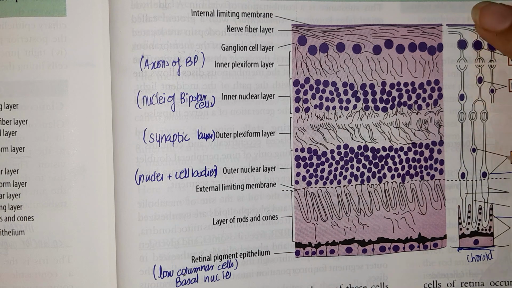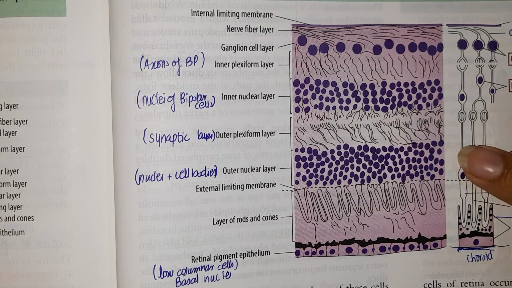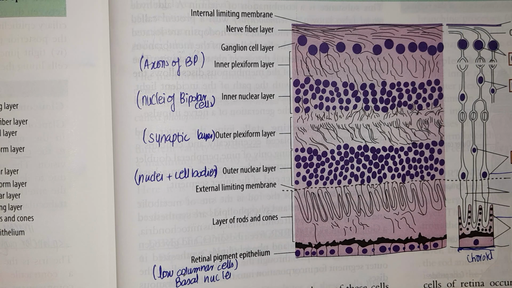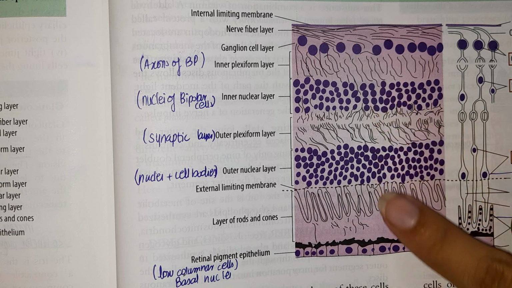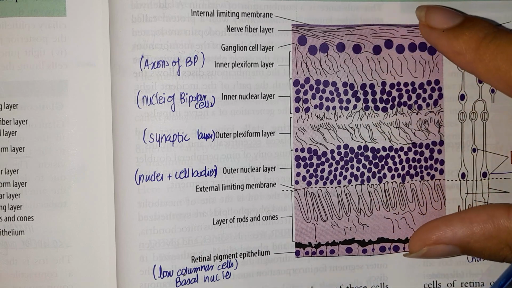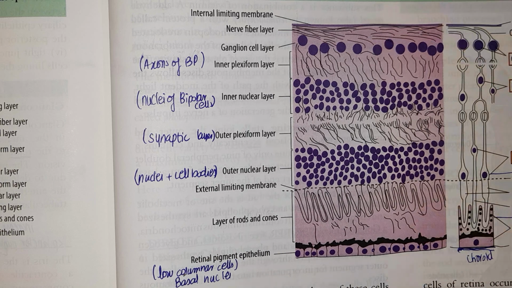From here, we begin with the neuronal layer cells. Firstly, you need to know how many cell types are present in this layer. First are the rods and cones, then the second cells, the bipolar cells, and third, the ganglion cells. And how they are arranged is the whole apparatus of these 10 layers.